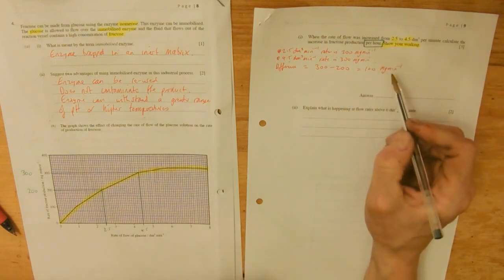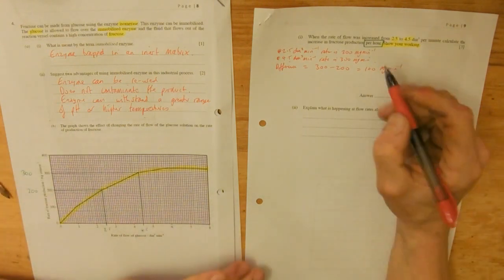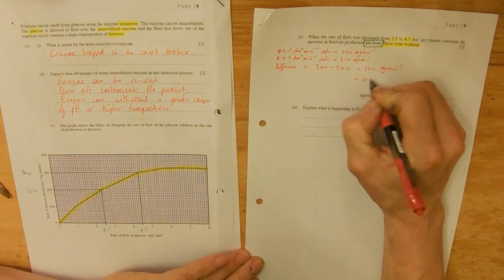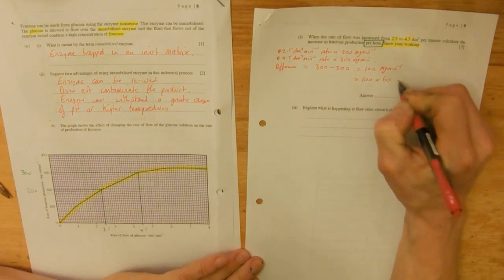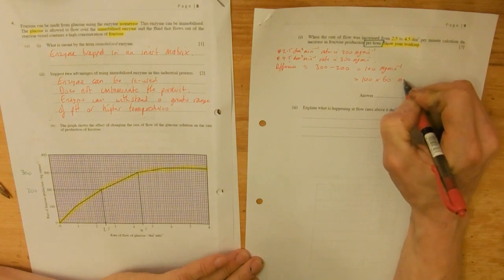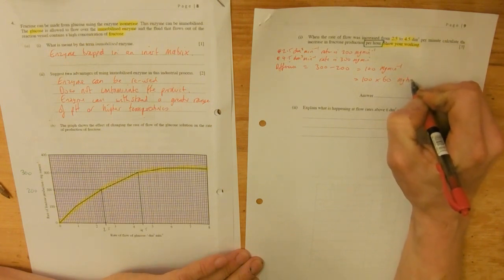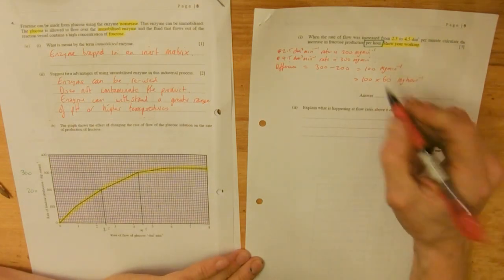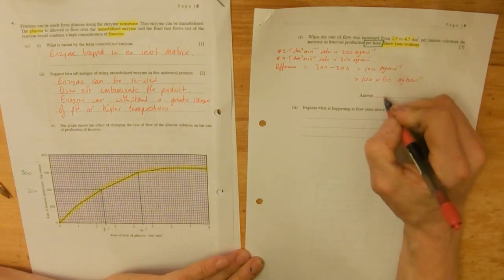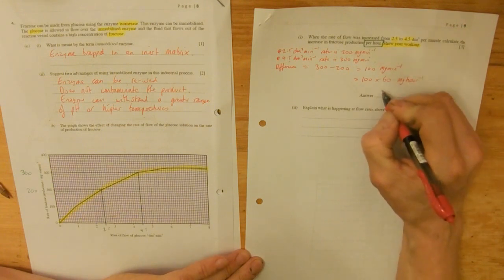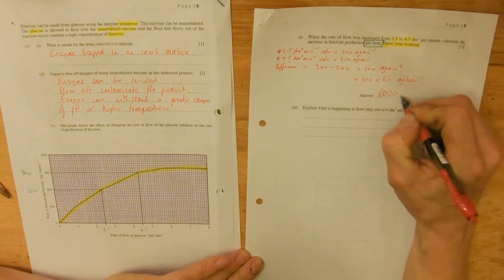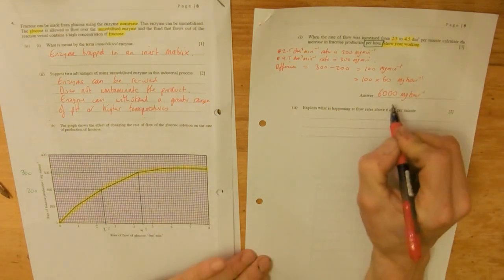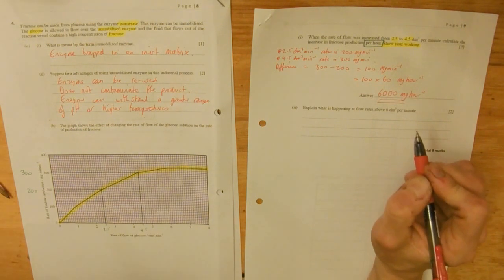If it's 100 per minute, well then there are 60 minutes in an hour, so we've got 100 times by 60 equals, in milligrams per hour, 6,000. You don't need your calculator for that. So 6,000 milligrams per hour, and that's our final answer.